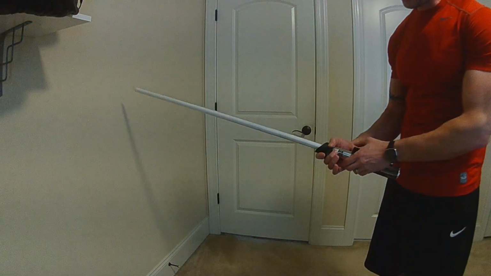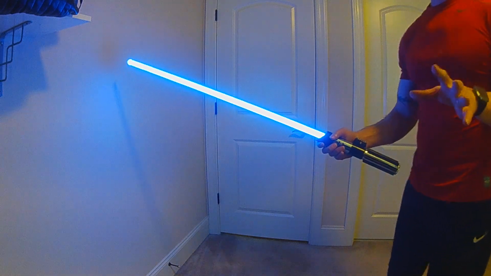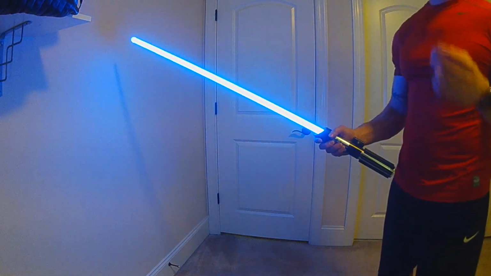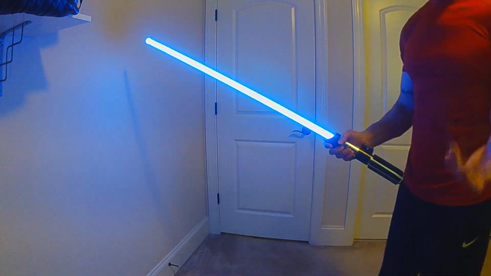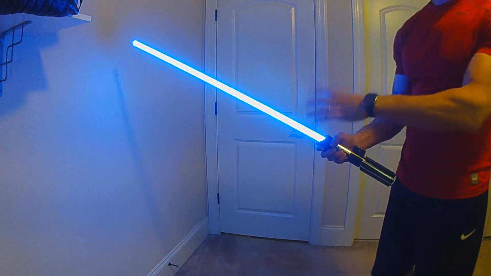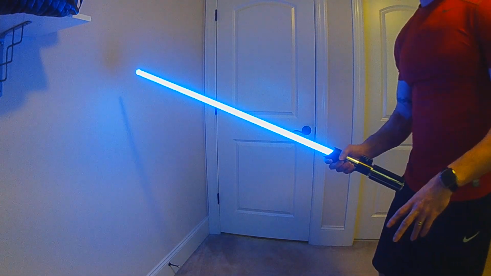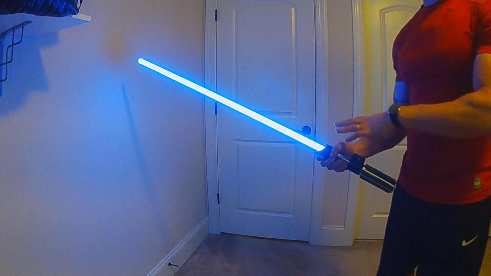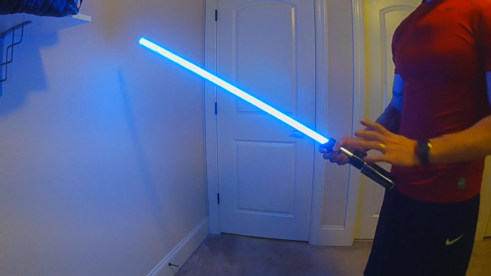Let's do the second one. So now this is similar, but I've actually added a little bit more to this one to make it a little more fun. So this one I'm calling the Path to the Dark Side. So the idea is those clashes, the lockups, swinging, anything aggressive is going to take your normal blade, which is a blue audio flicker, and it's going to turn it into an unstable red, as if you're moving towards the dark side.